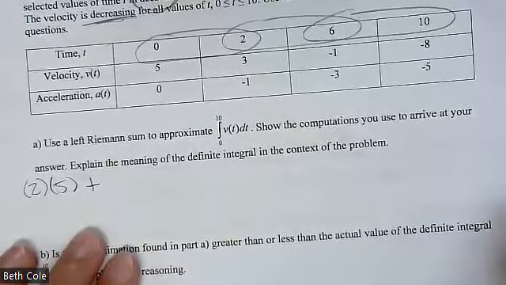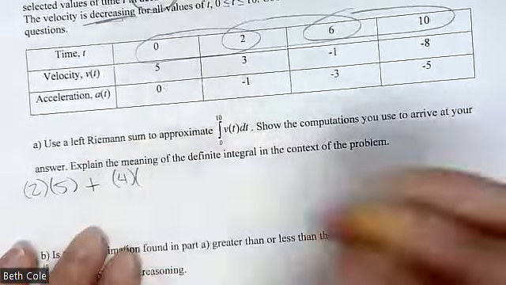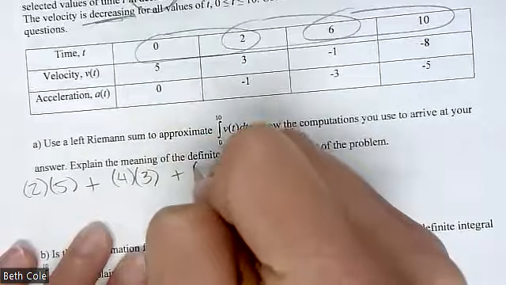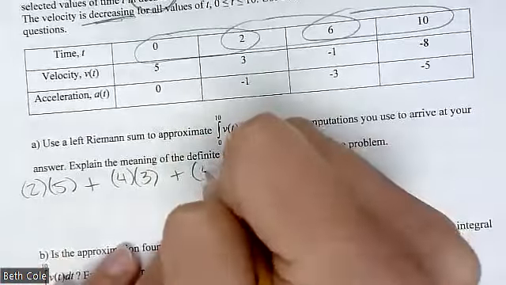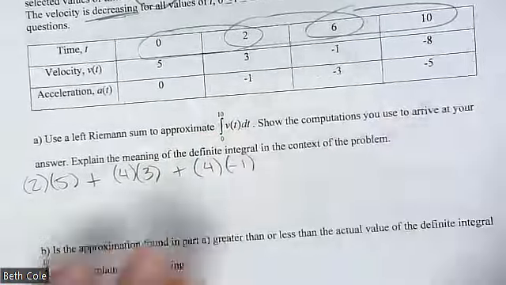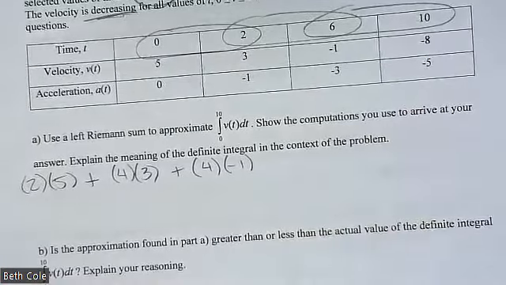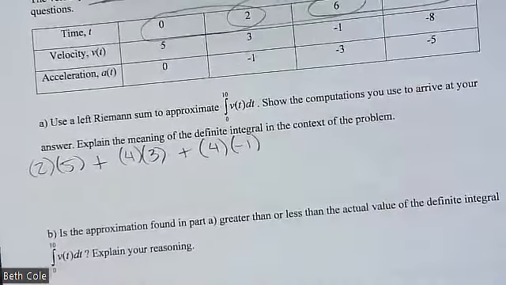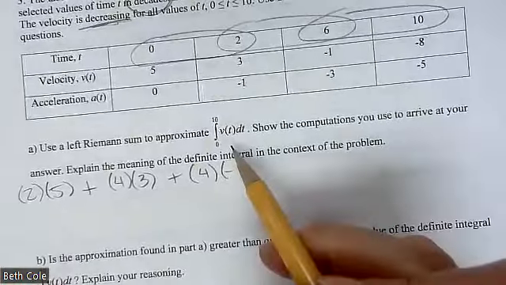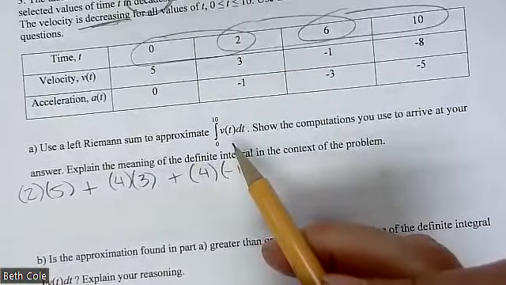Plus, all right, what's the next one? 4 times 3. Perfect. And then the last one, 4 times -1. Perfect. Show the computations you used to arrive at your answer. We just did. Explain what it means. There's not an absolute value. So this is what?